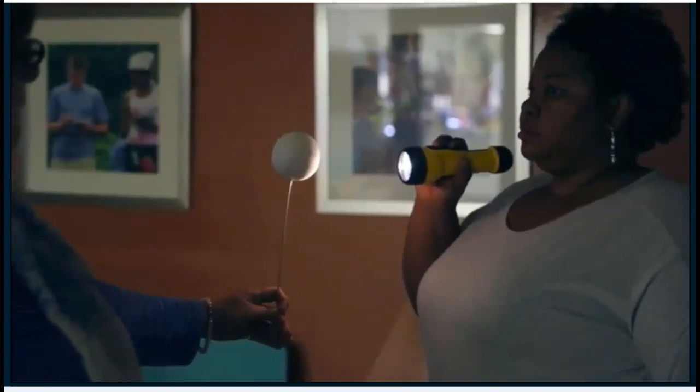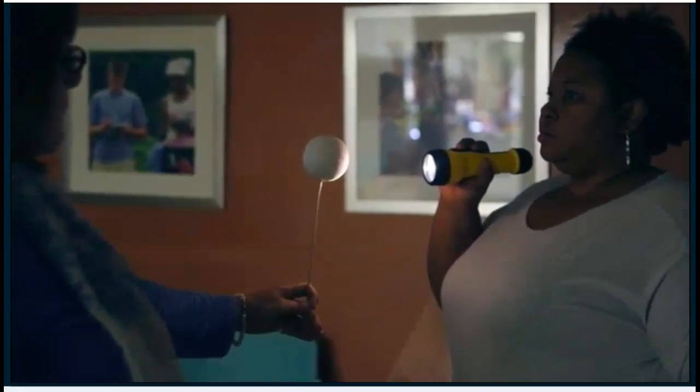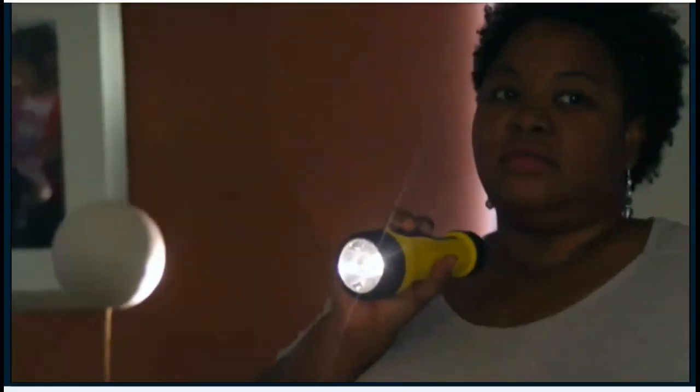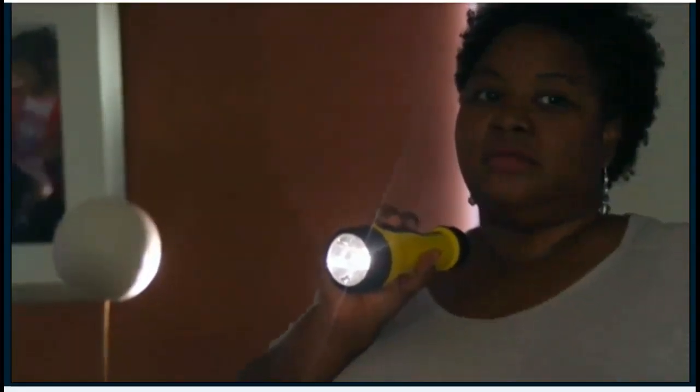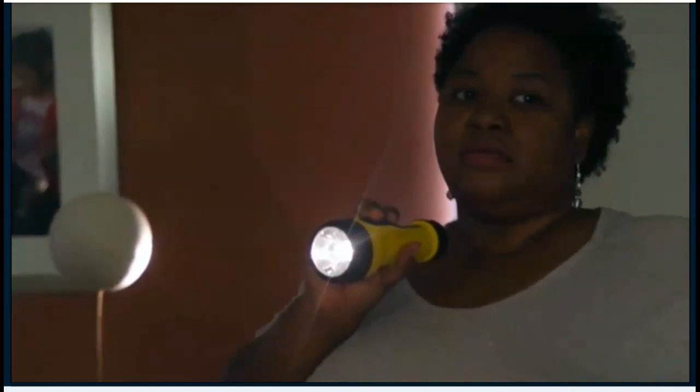The student holding the moon should notice from their perspective that the moon looks dark. This is known as a new moon. This student should then begin to revolve the moon just enough to see the crescent of light appear on the moon. This is the waxing crescent moon.